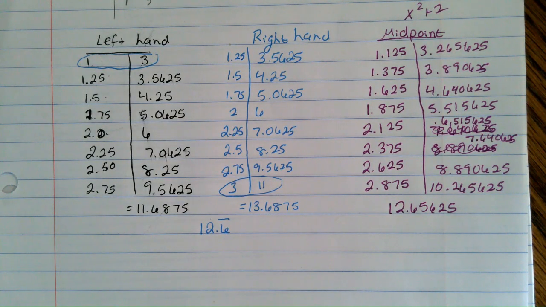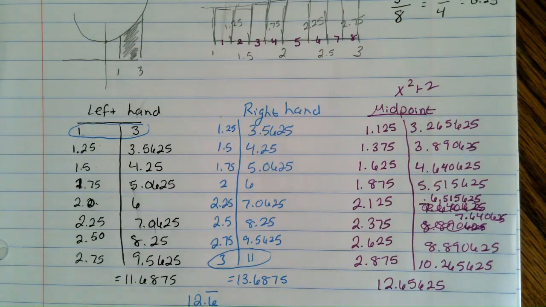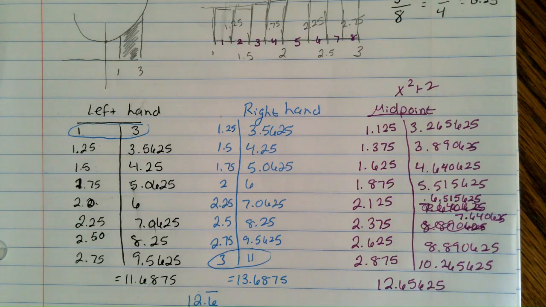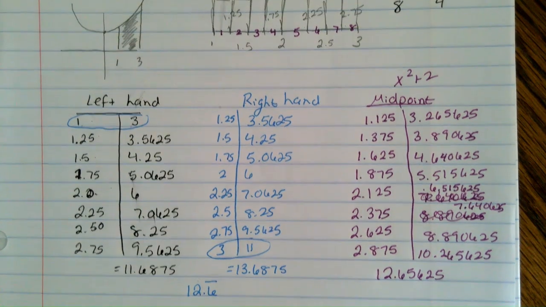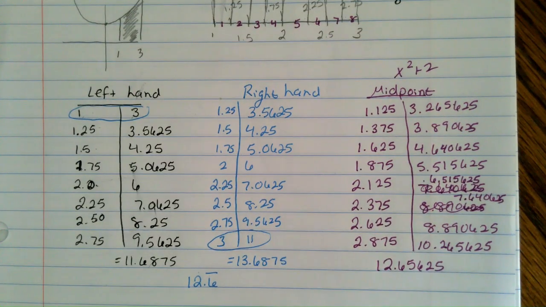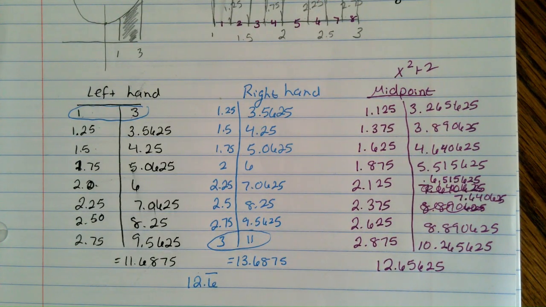So if we made more rectangles, would we become even more accurate? Absolutely. And that's what we're going to be looking at as what happens when we get to infinite rectangles. In fact, that's going to really connect into my next video, but I just wanted this video on how you find the area, using the change in x to help you figure that out. But come back for my next video and you'll see what happens as we move towards infinite rectangles.